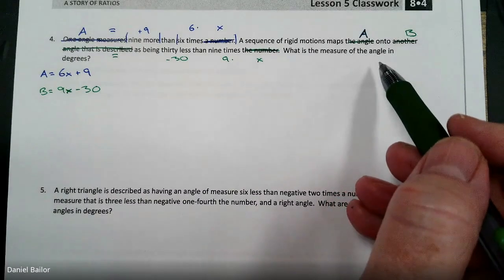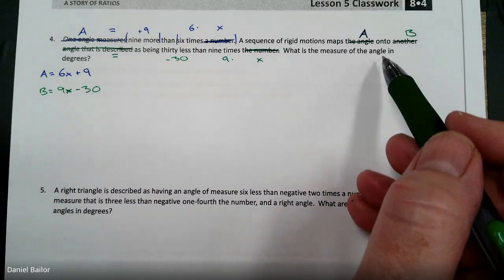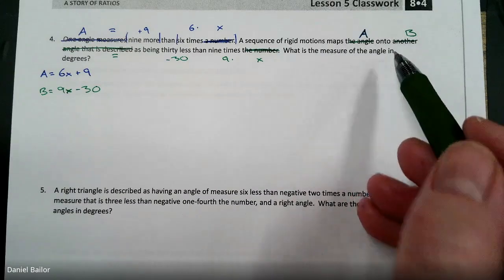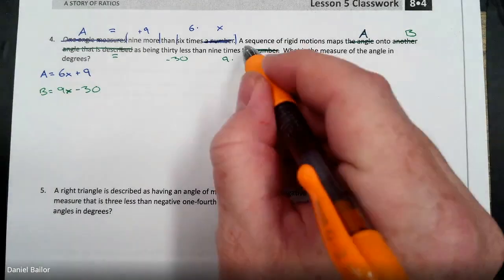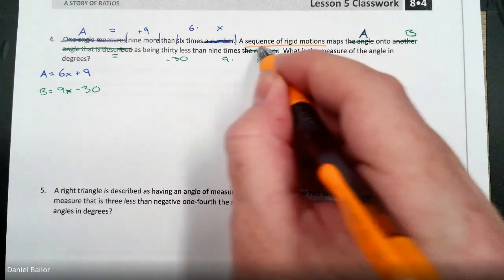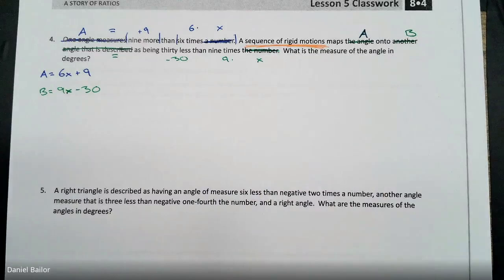There we go. What is the measure of the angle in degrees? It probably means what is the measure of the angles? Well, actually, it means angle because right now you're thinking, okay, so we have the pieces, but we also need to know what the equation is. We have the pieces, we need the equation. Well, what do we know about these angles that will help us find the equation? And the key comes from this right here. A sequence of rigid motions. Remember, rigid motions are like transformations, rotations, and reflections.